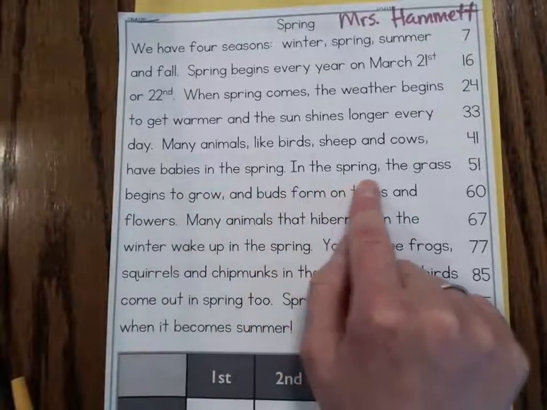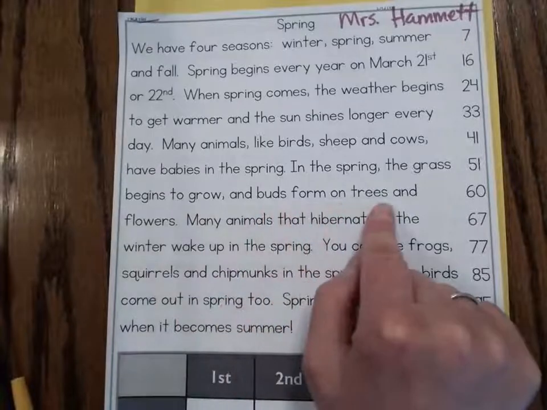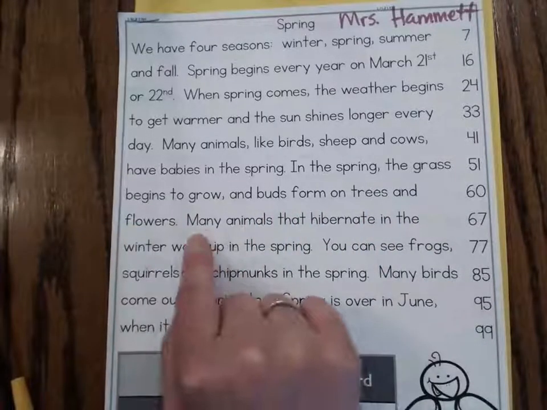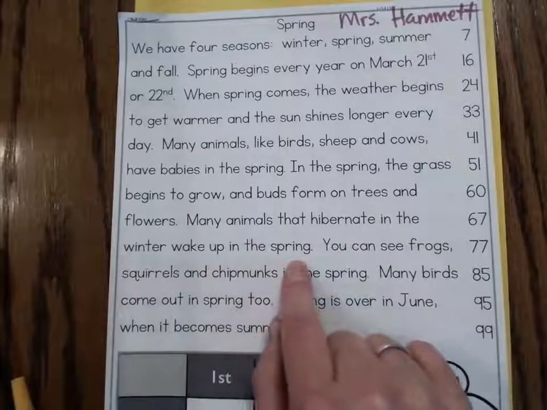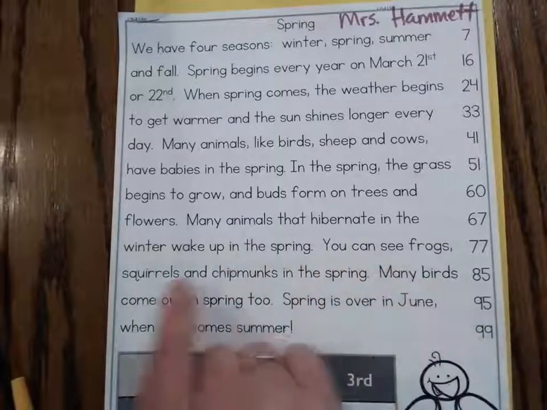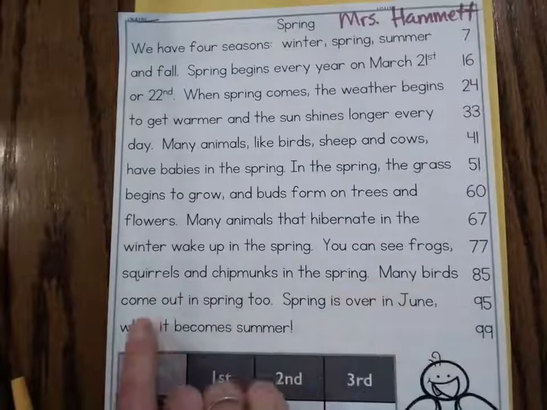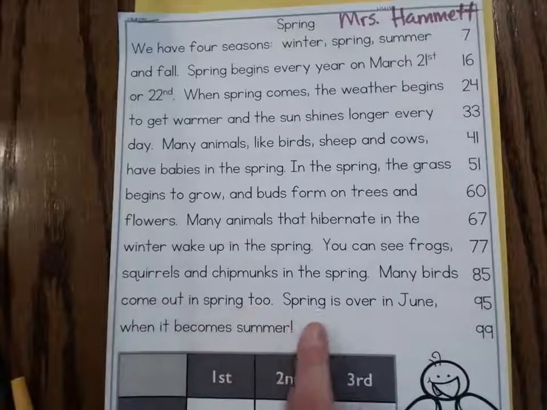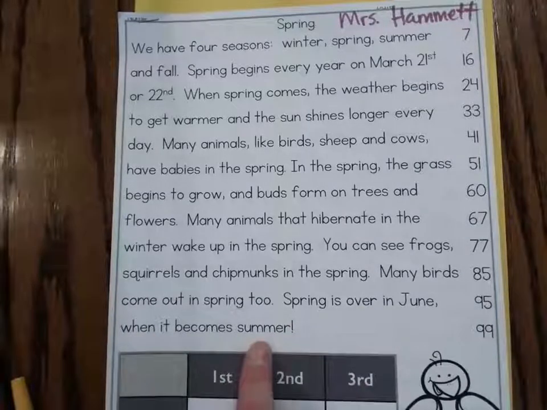In the spring, the grass begins to grow and buds form on trees and flowers. Many animals that hibernate in the winter wake up in the spring. You can see frogs, squirrels, and chipmunks in the spring. Many birds come out in spring too. Spring is over in June, when it becomes summer.